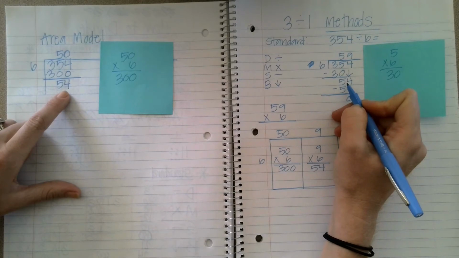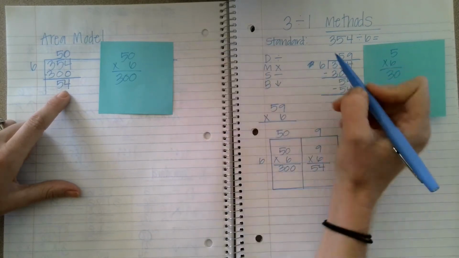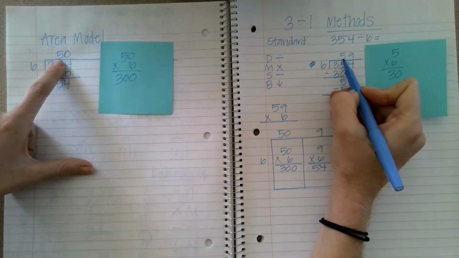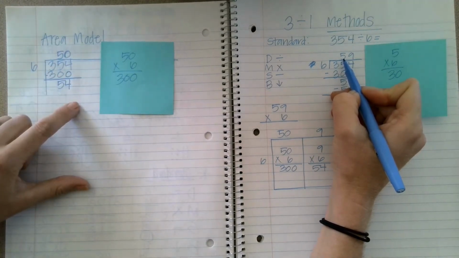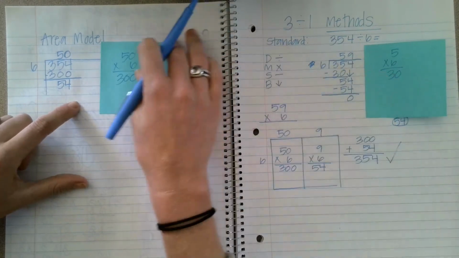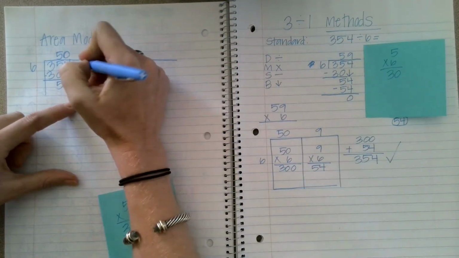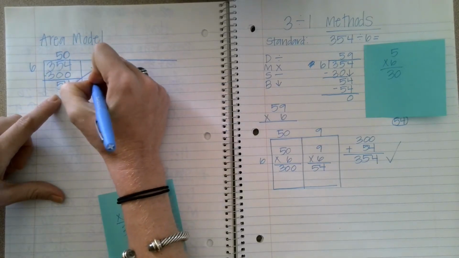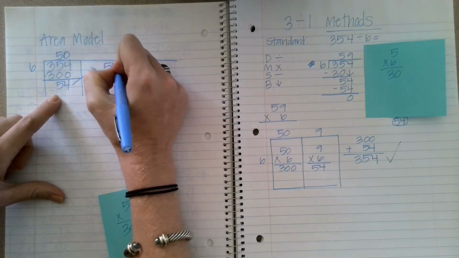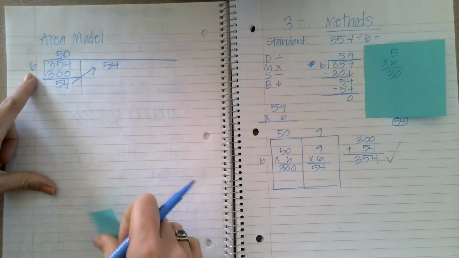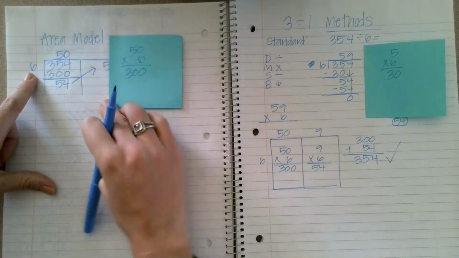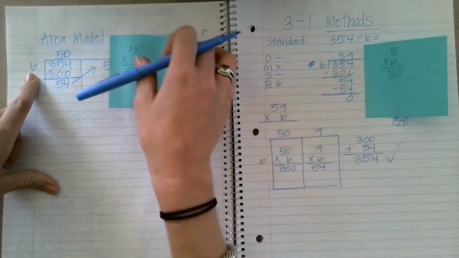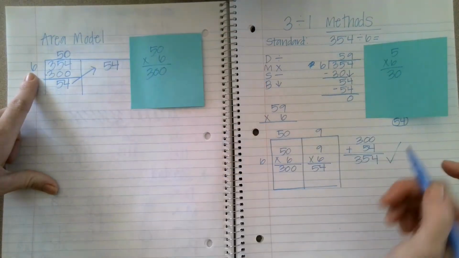It looks the exact same thing here. Here I had a 5. Here I put 50. This method, we're really focusing on place value. So I'm going to move this, and compared to bring it down, I'm going to bring it over. Now I'm going to say, does 6 go into 5? And it does not. So I'm going to say, how many times does 6 go into 54?